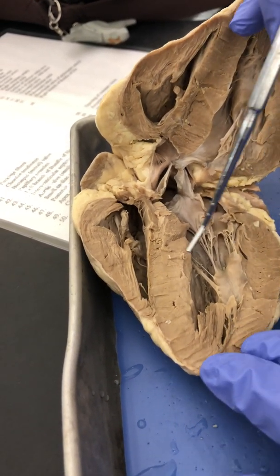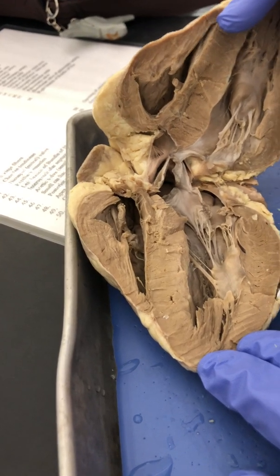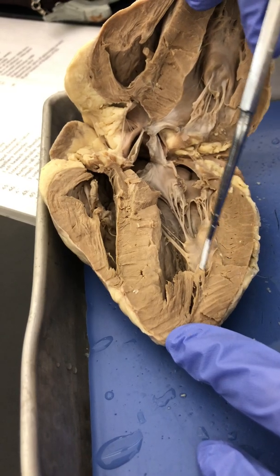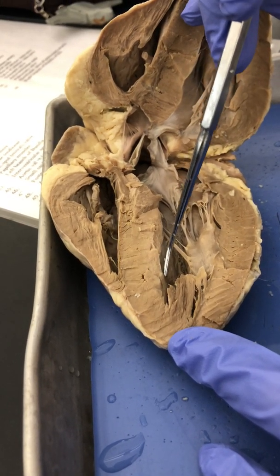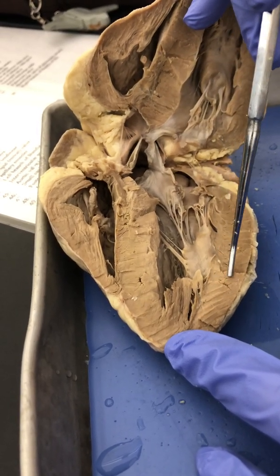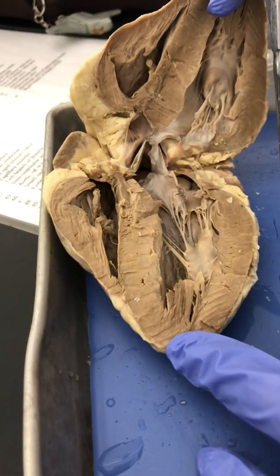You need to be able to identify the three layers of the heart. The outer thinner layer, that is the epicardium. The inner thinner layer that lines the inside of the chambers, that is the endocardium. And then the thick muscular layer, which is the thickest of the three, that is your myocardium.